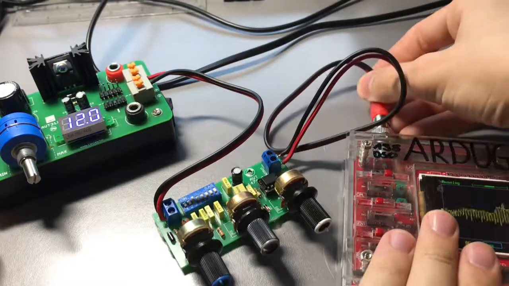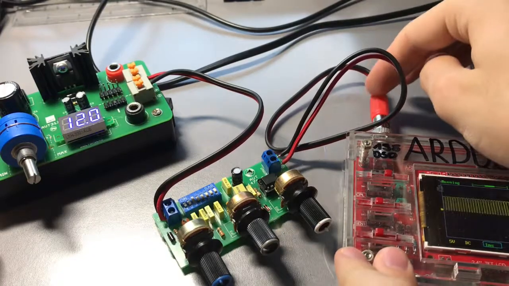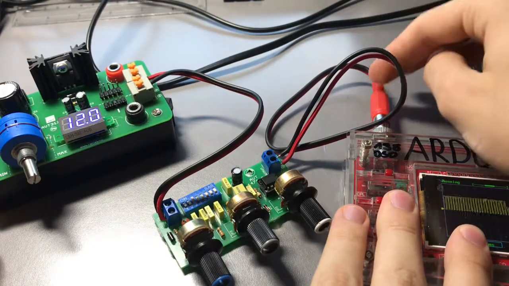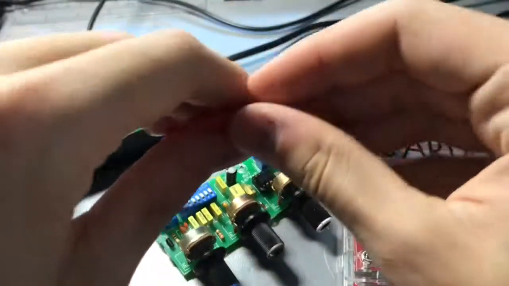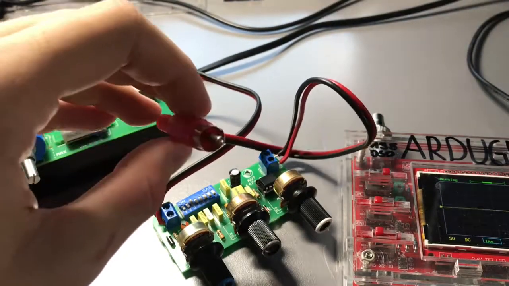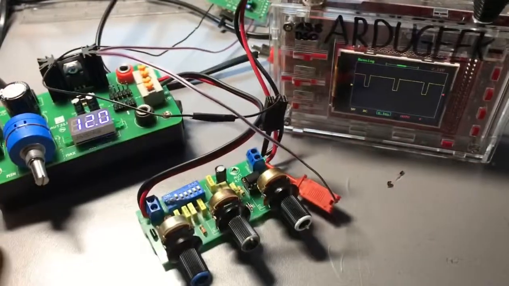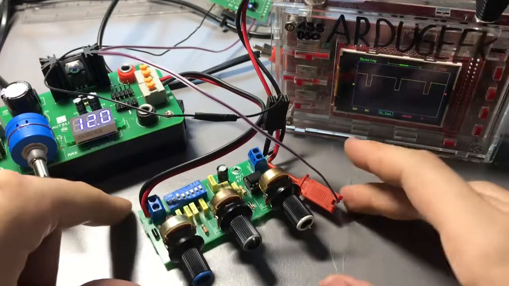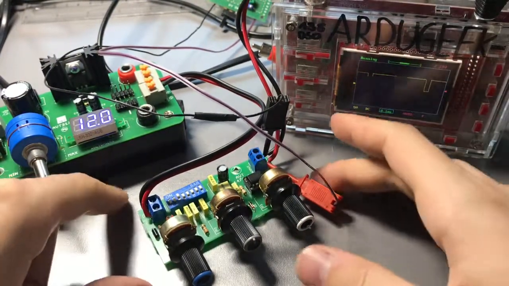Sorry for a moment, I will repair the RCA jack. So I'm back. I have replaced the way that I'm connecting the signal to the scope.